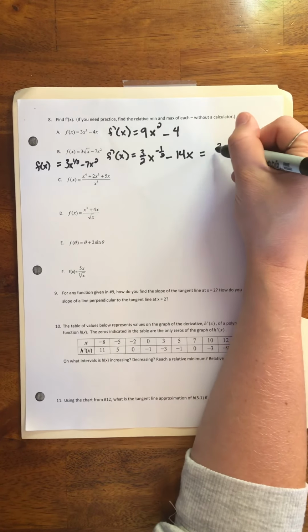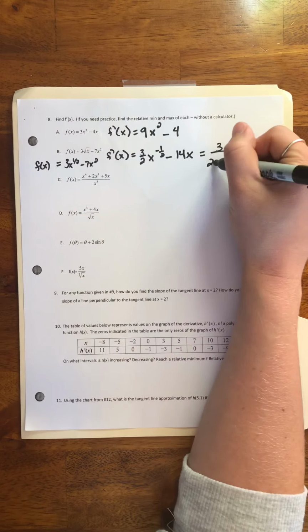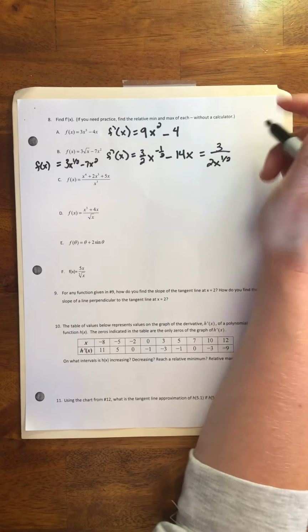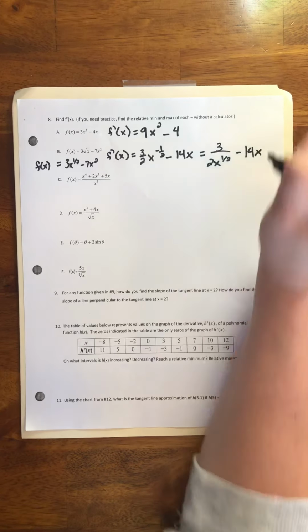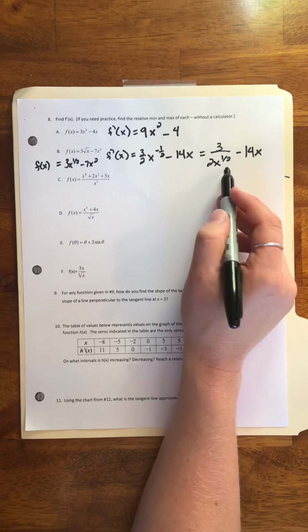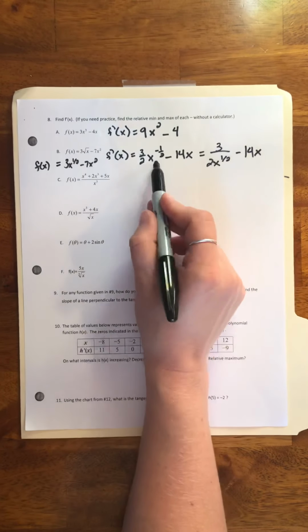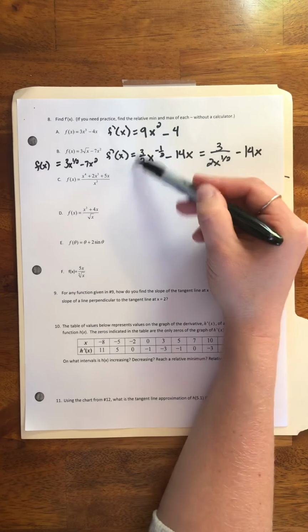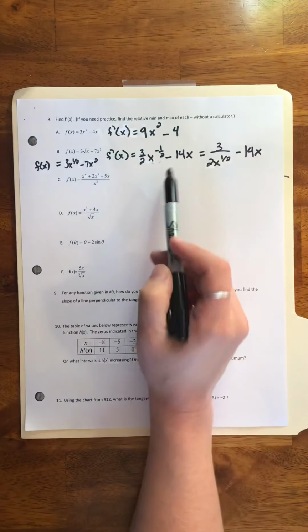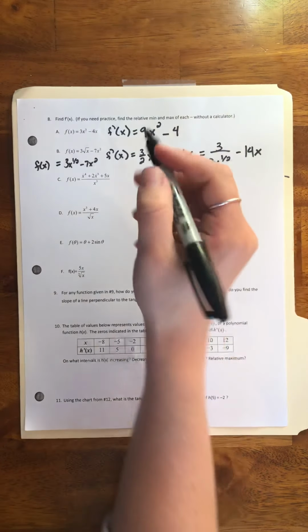And then rewrite this so there's not a negative exponent. So I'm gonna rewrite this as 3 over 2 x to the 1/2 power, because it started out as a negative exponent, so I can put this in the denominator, minus 14x. If you wanted to write this as the square root of x, it wouldn't be the square root of 2x, it would just be the square root of x, because that's what had the negative exponent. If there were some parentheses, then 3 over 2 would also be negative 1/2, but there's not, it's just x.